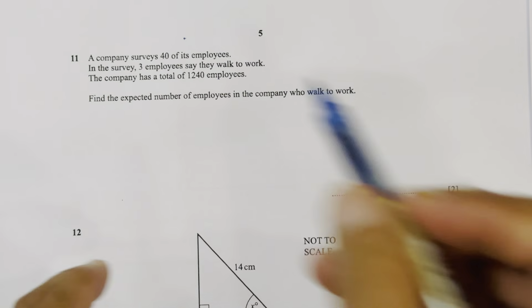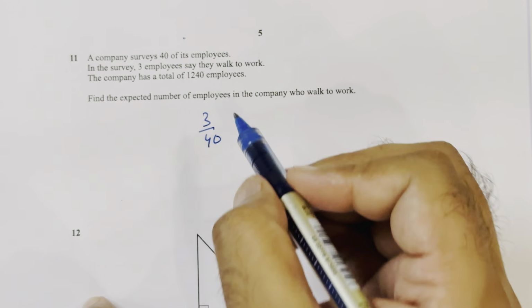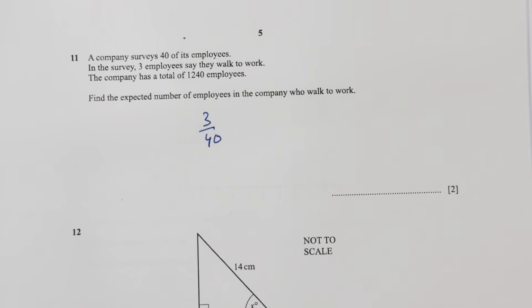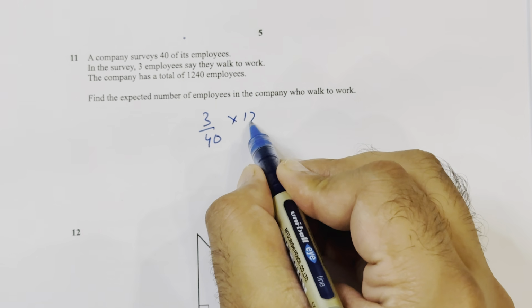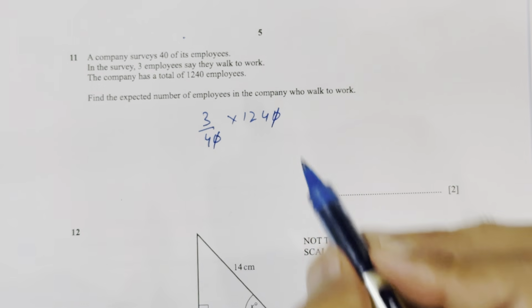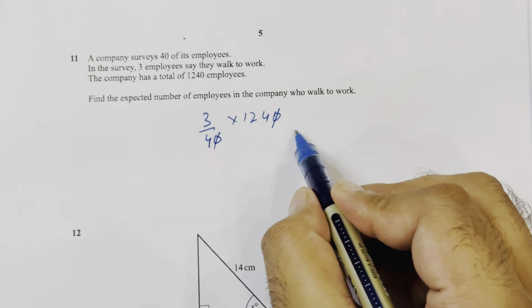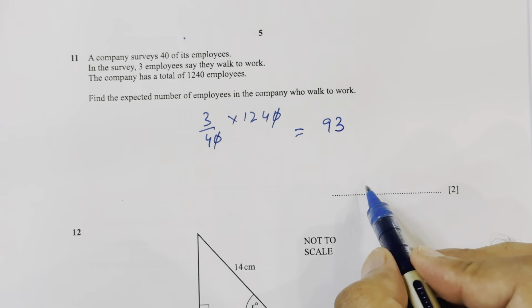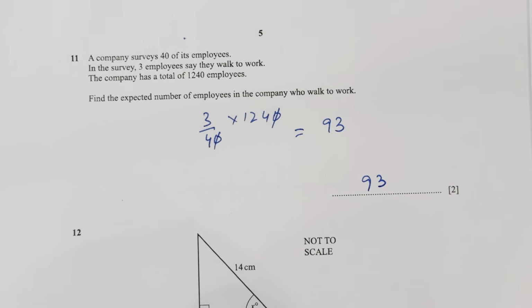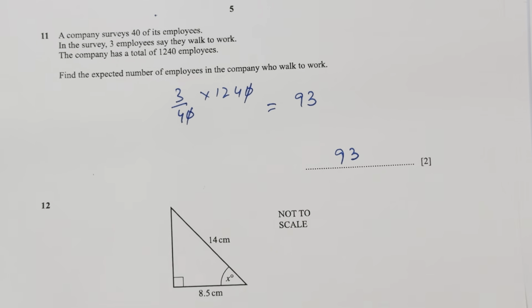So we know that 3 employees decide to walk out of 40, and there are 1240 employees. So you're going to multiply with 1240. You will get the answer, cancel 0 with 0. Then after solving it, you get the answer that is equal to 93. So 93 is the expected number of employees that would prefer to walk to work out of 1240 employees.